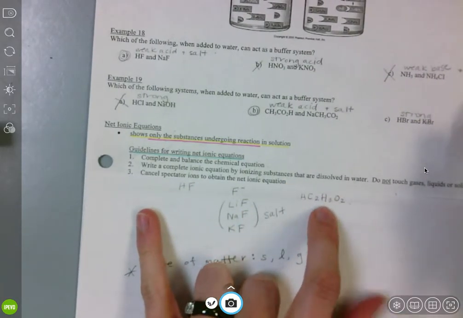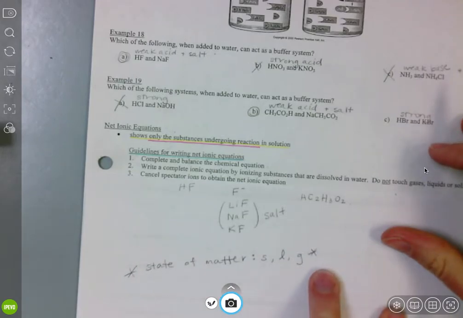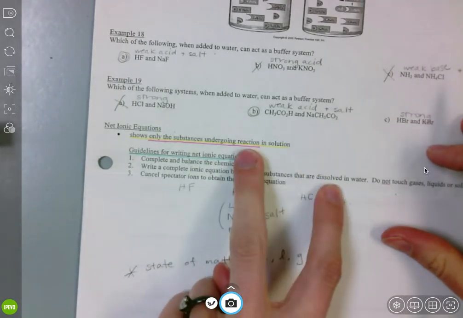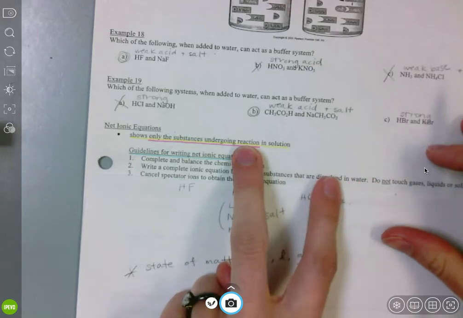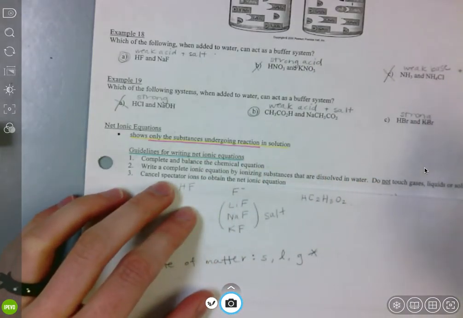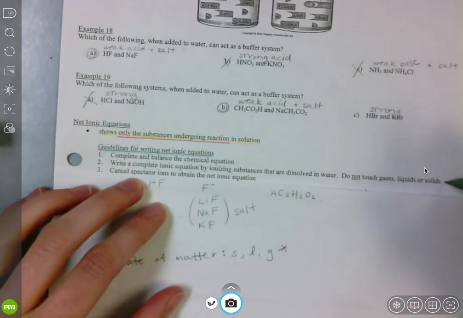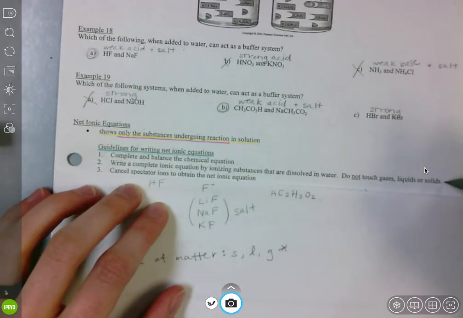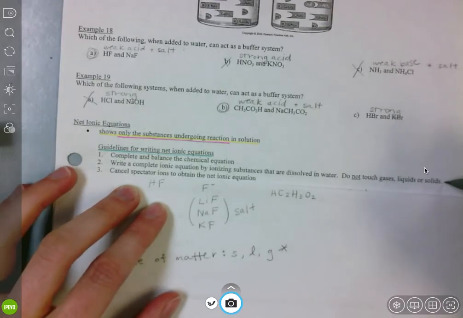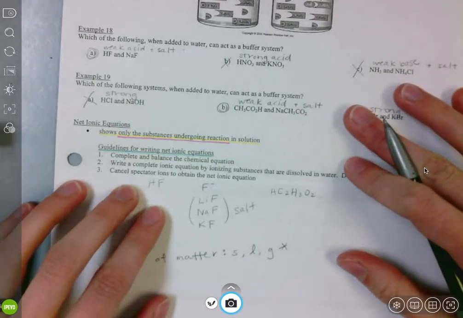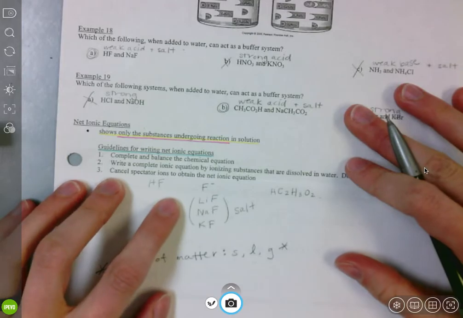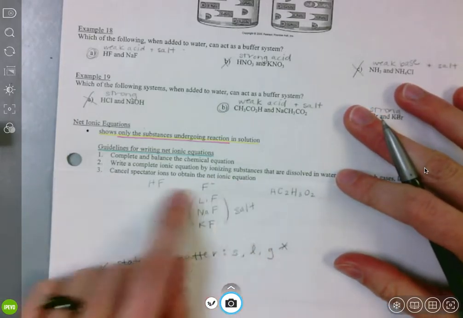That means if it is aqueous, we are separating out our compound into its ions, so cation, anion. And then we are not touching the gases, liquids, or solids. They are staying together. We are not separating them out. Only aqueous solutions are getting separated out. All right, and 3, cancel spectator ions to obtain the net ionic equation.